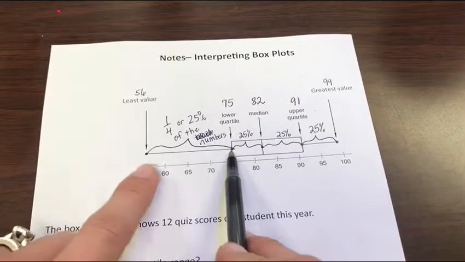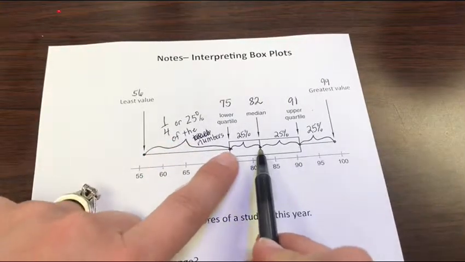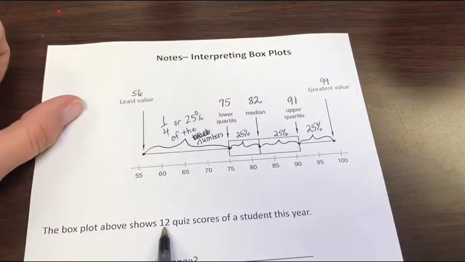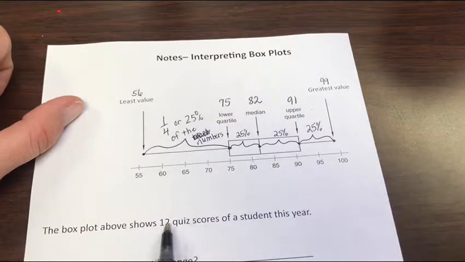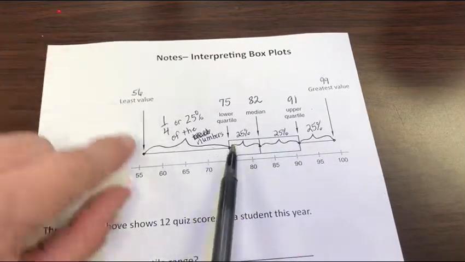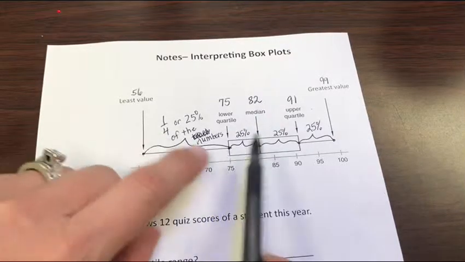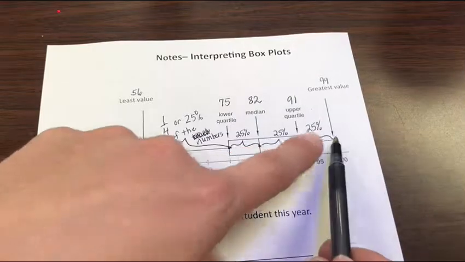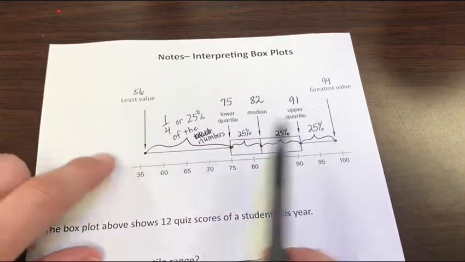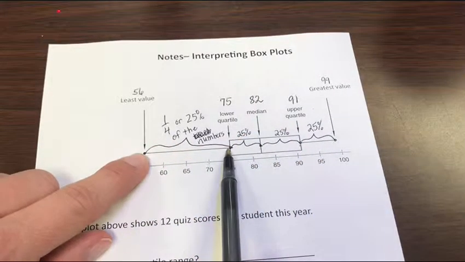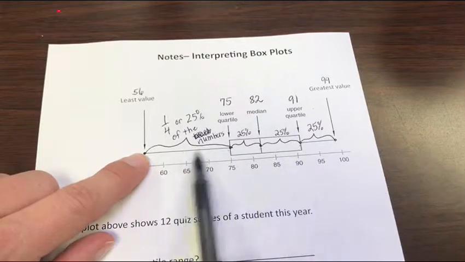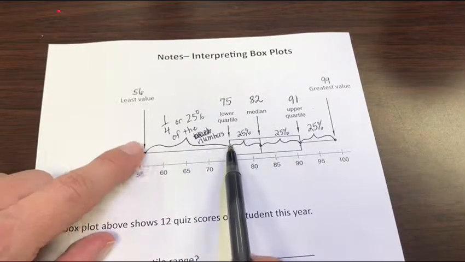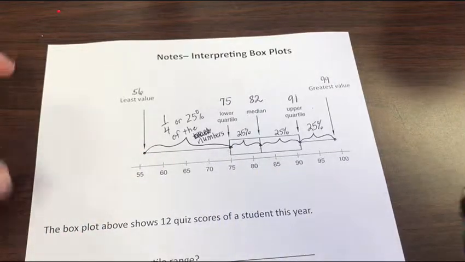So I know this section looks larger than this section, but it's not actually. All right, if we have 12 quiz scores, 12 divided by 4 sections means that there's 3 numbers in this section, 3 numbers in between these 2 numbers, 3 numbers in this section, and 3 numbers in this section. This section is just more spread out than the other sections. That's why it looks bigger. It doesn't mean that there's more numbers in it. It just means that it's more spread out on the number line.